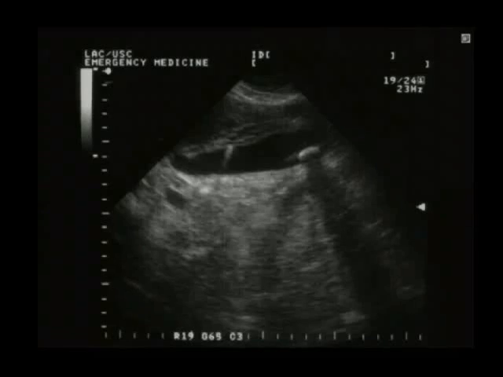What is the criteria for wall thickening? The criteria for wall thickening, anything above 3 to 4 millimeters would be considered a thickened wall. And sometimes you also see fluid within the wall or fluid around the wall, and that's called pericholecystic fluid. Those will also be signs of cholecystitis.